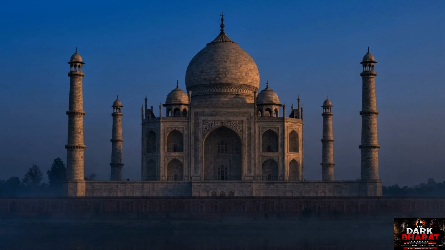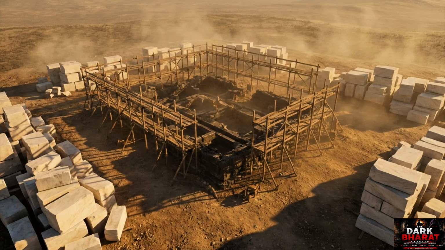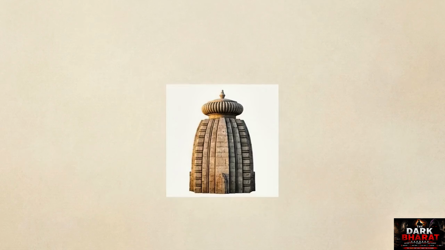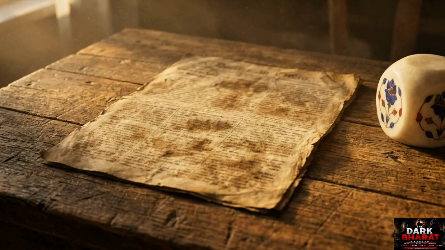This doubt centers on a specific alternate narrative that directly challenges the Mughal origin story, the Taj Mahal theory. According to this claim, the site was not a new creation. Instead, the theory argues it was originally an ancient Hindu Shiva temple that was later captured and repurposed into a Mughal monument. This idea didn't emerge on its own.